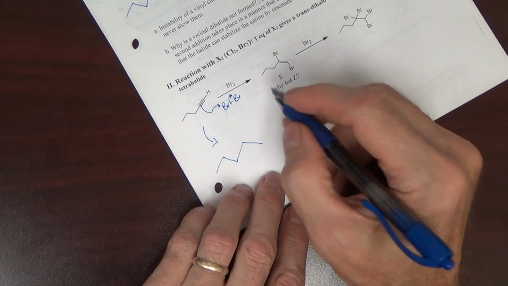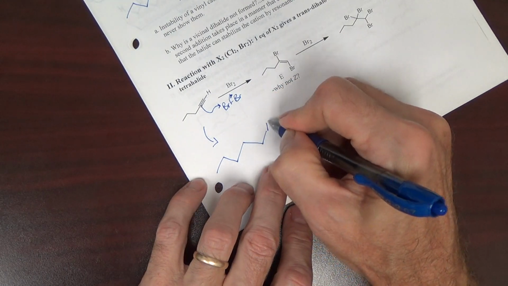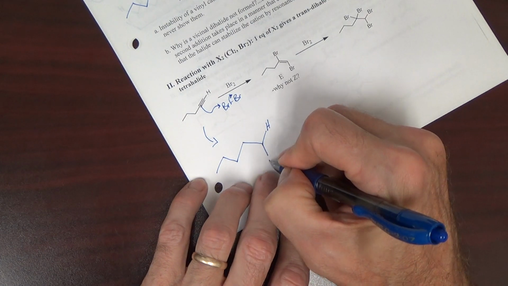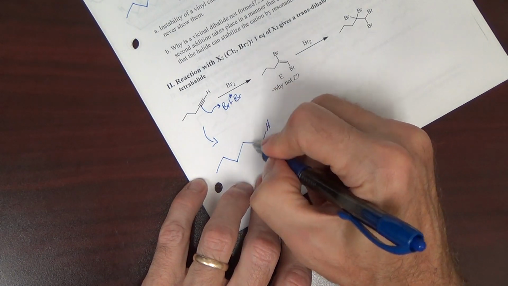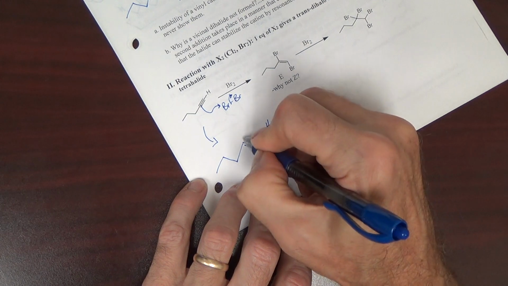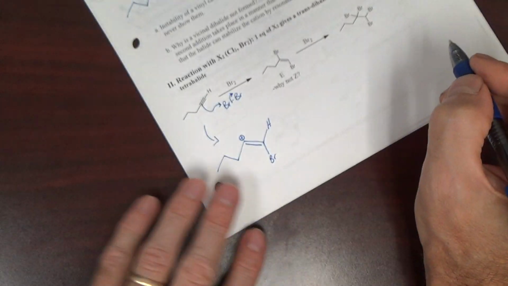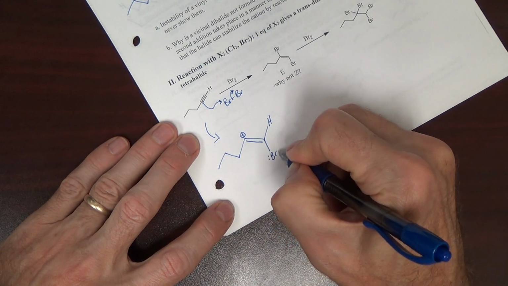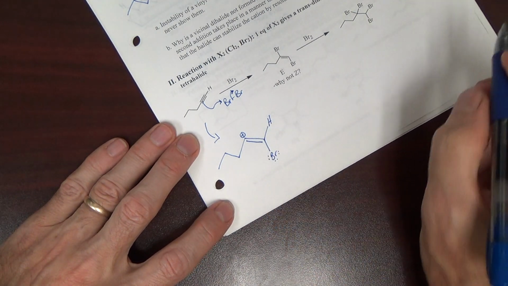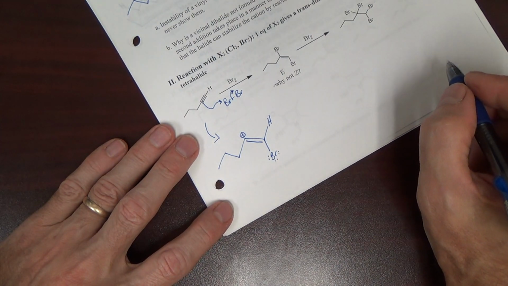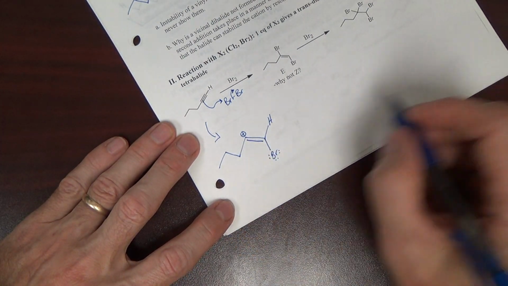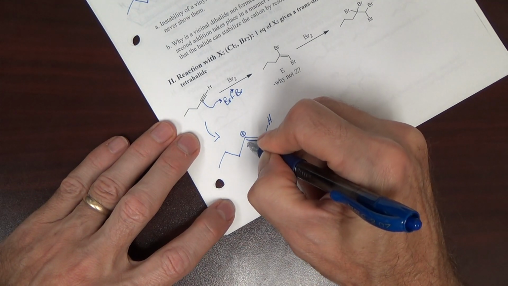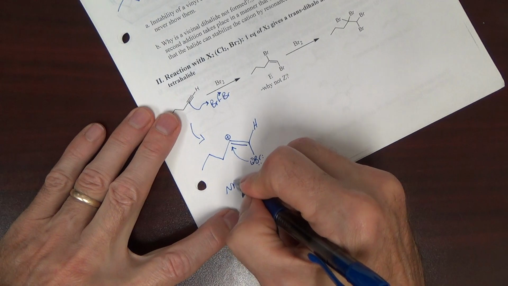Here, there's an original H, we added a Br, and a cation here. Now I'm going to be consistent with our previous reactions. Some textbooks may do this a little bit differently, even with alkynes. I'm going to say that this is going to back bond here.